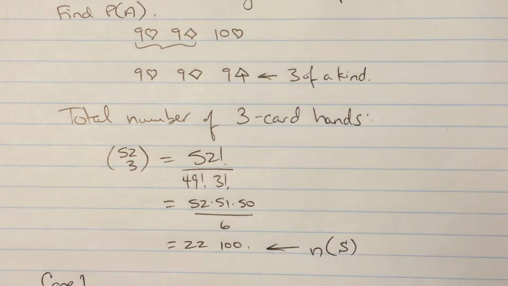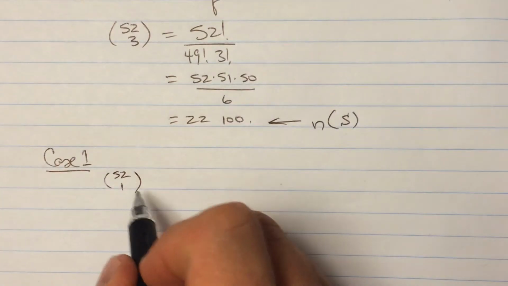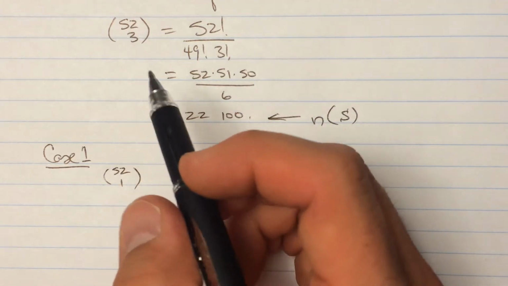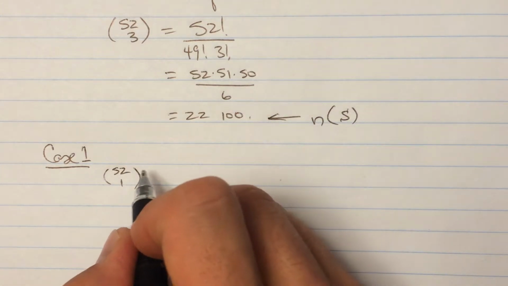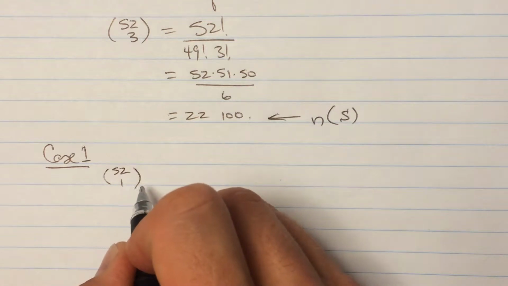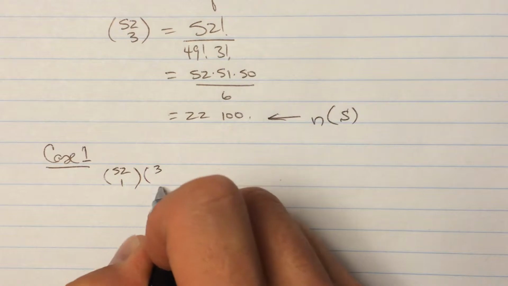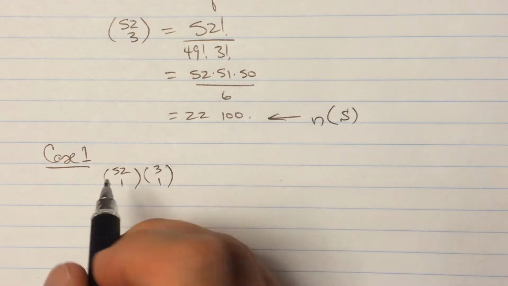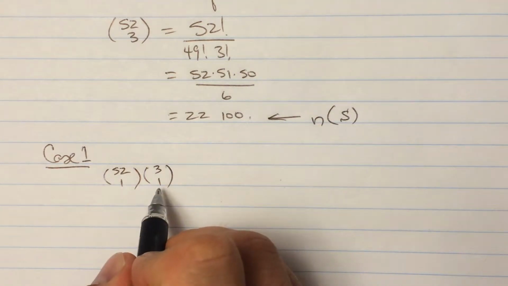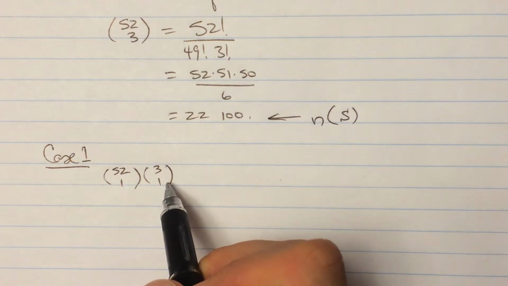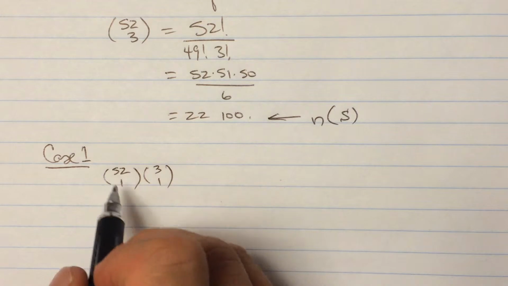There are 52 cards, and we're going to choose one of them. We could have just written 52 here, but I like to use the combination notation because we're going to do it a bunch. Once we've selected that card, there are only 3 other cards in the deck that match it, so we're going to choose one of those. Now, the order that we choose these in doesn't matter. If I choose the 9 of hearts and then the 9 of diamonds, that's the same as choosing the 9 of diamonds and then the 9 of hearts.